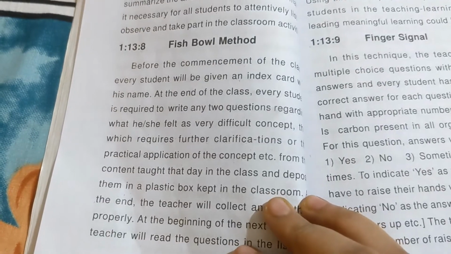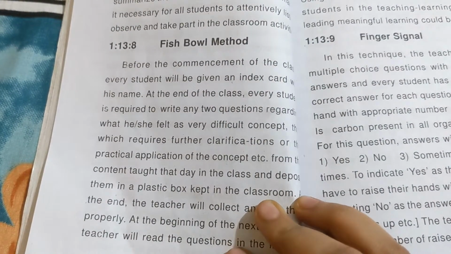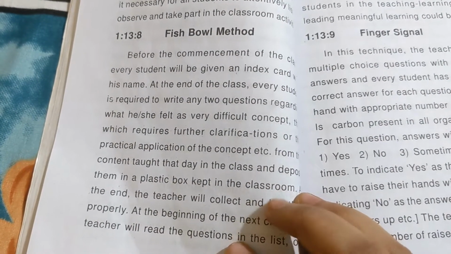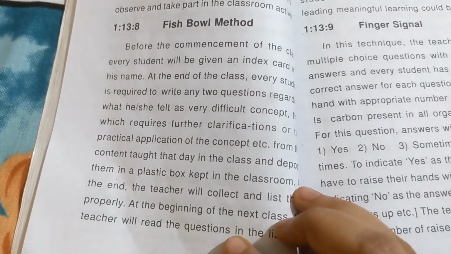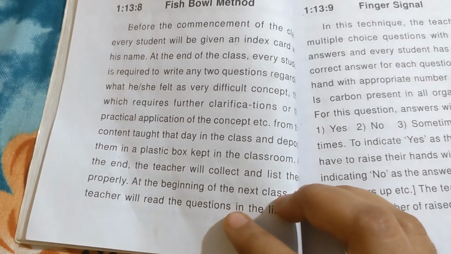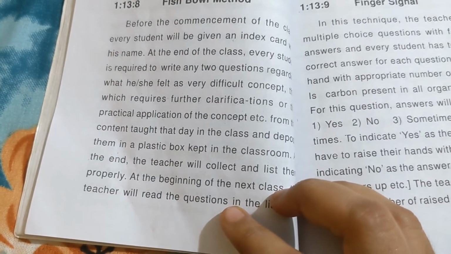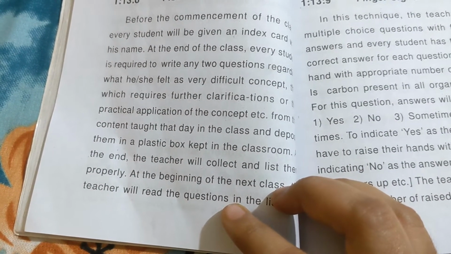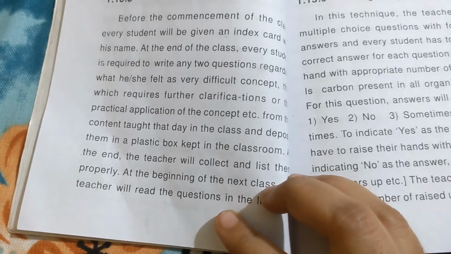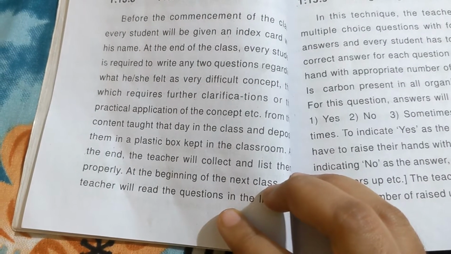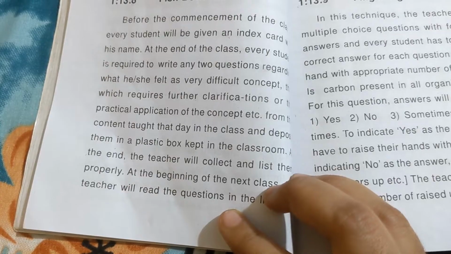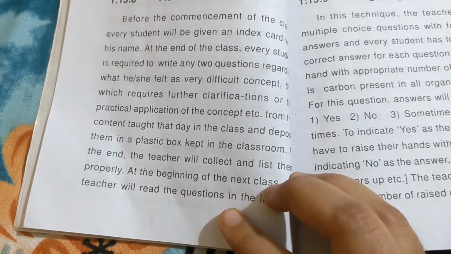After writing the 2 questions on the index card, you have to go and drop it inside the plastic box which is kept in the classroom. Every student, after writing the question, should place it in the plastic box kept in the classroom. Next, at the end of the day, the teacher will collect all of those index cards and leave the class.